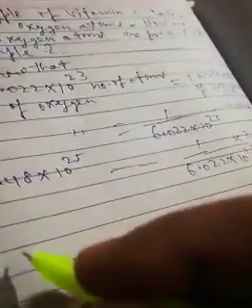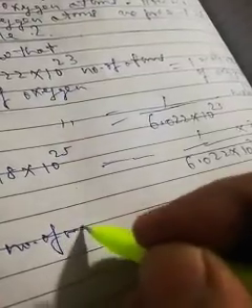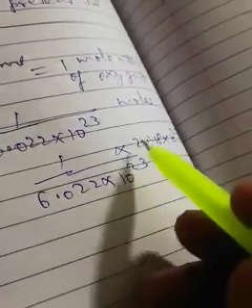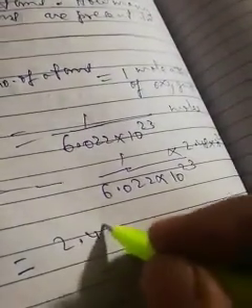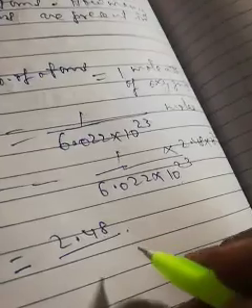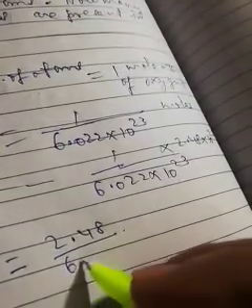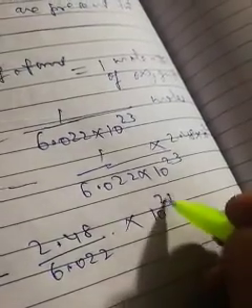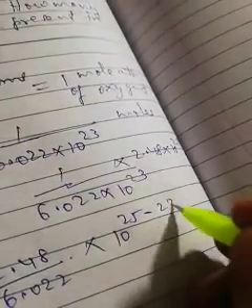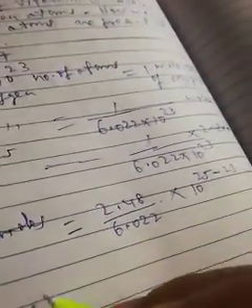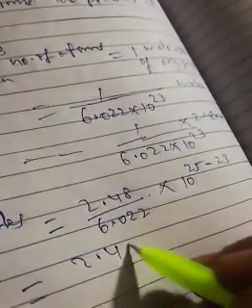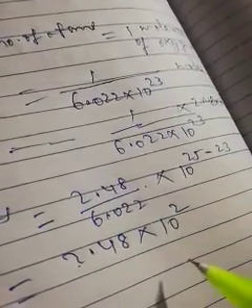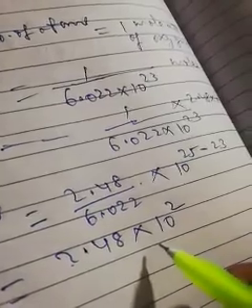If you are talking about the number of moles, then 2.48 into 10 to the power 25 divided by 6.022 into 10 to the power 23.